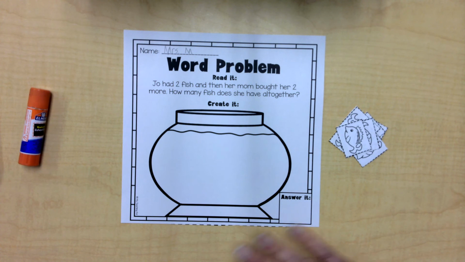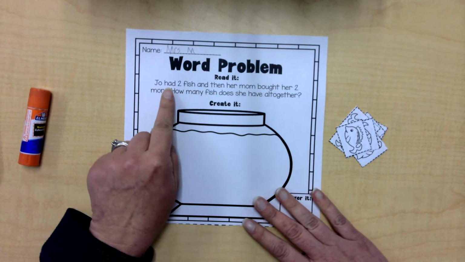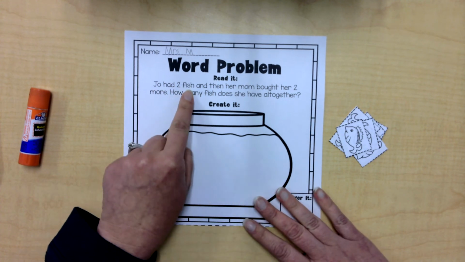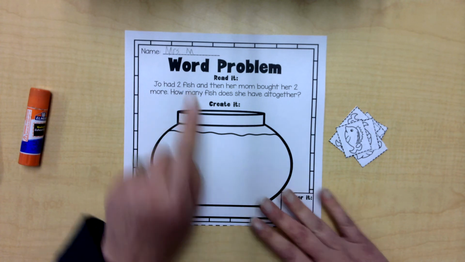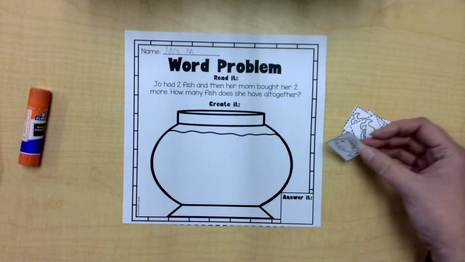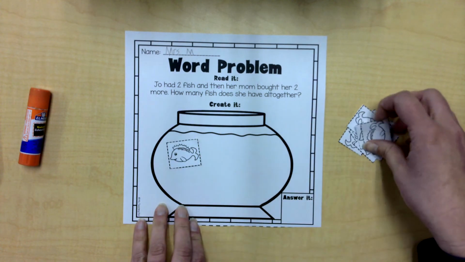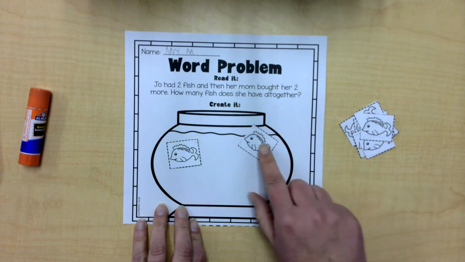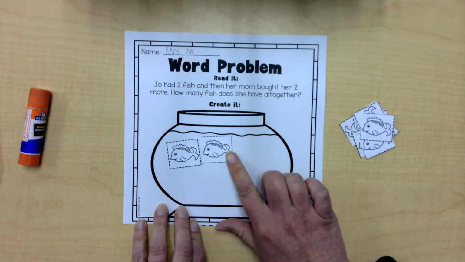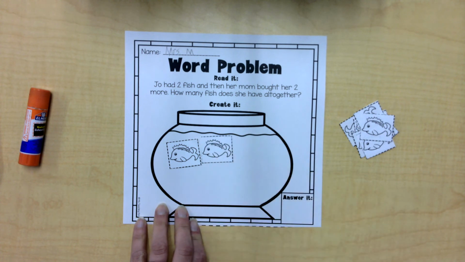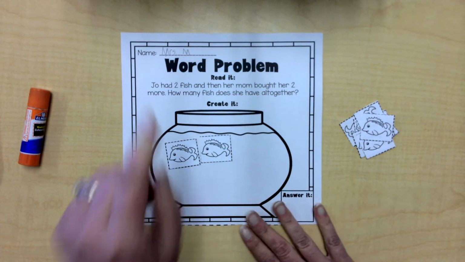Here's the story part. It says, Joe had 2 fish. Okay, we got to act that part out. Joe has 2 fish. Let's get out our 2 fish. Swim, swim, swim, swim, swim, swim. Okay, the girl's name is Joe, and she has 2 fish. 1, 2. Let's listen to the next part of the story.